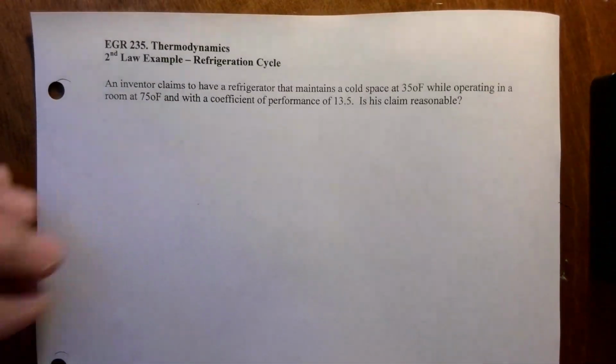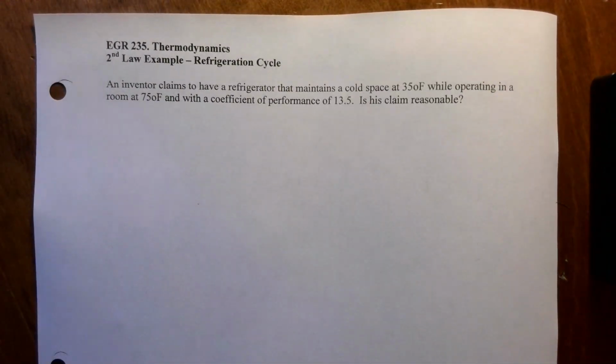Let's work another example. An inventor claims to have a refrigerator that maintains a cold space at 35 degrees Fahrenheit while operating in a room. The room temperature is 75 degrees Fahrenheit, and he claims that he can achieve this with a coefficient of performance of 13.5.